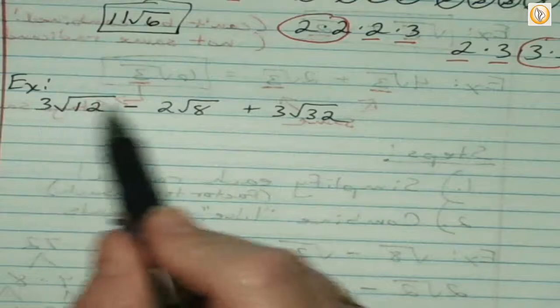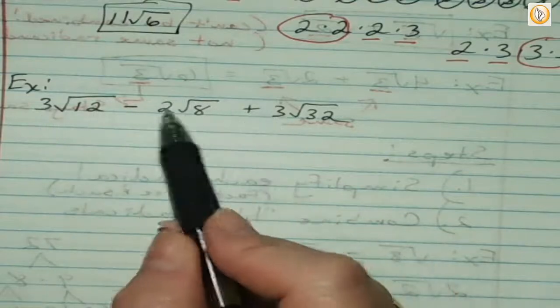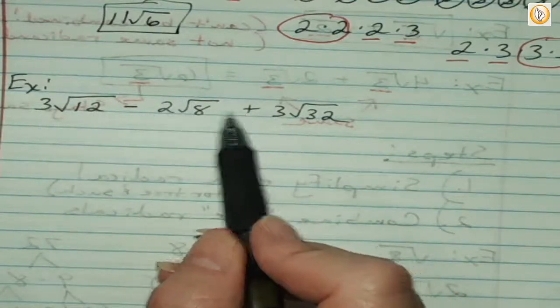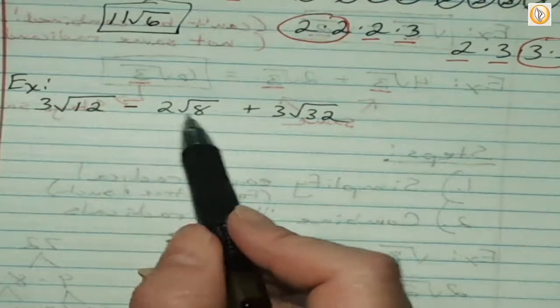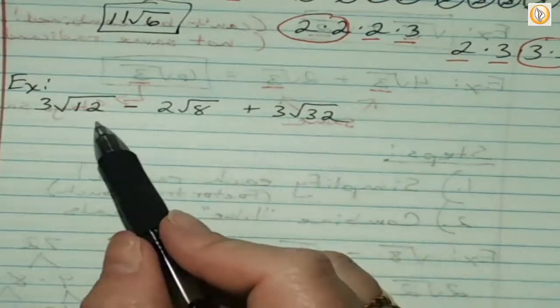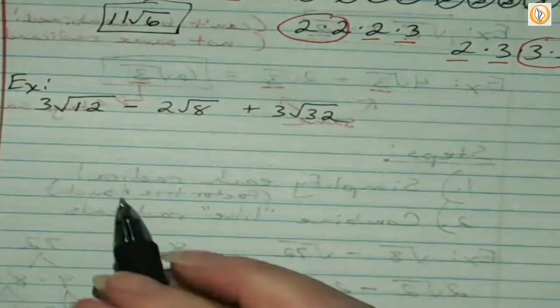Notice, okay, I've got a 3 here, 2, 3. I got a minus and a plus. And, okay, the radicands, 12, 8, and 32, none of which are prime, so what do you need to do?